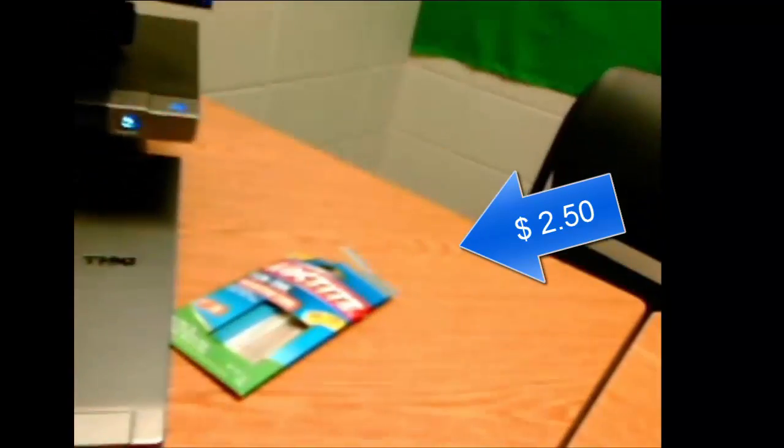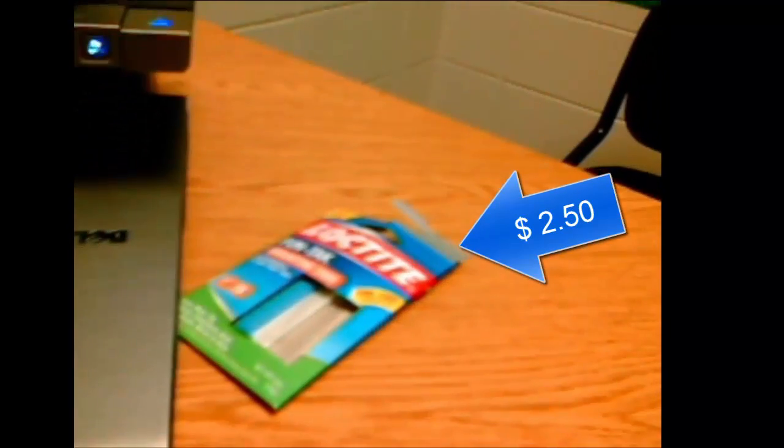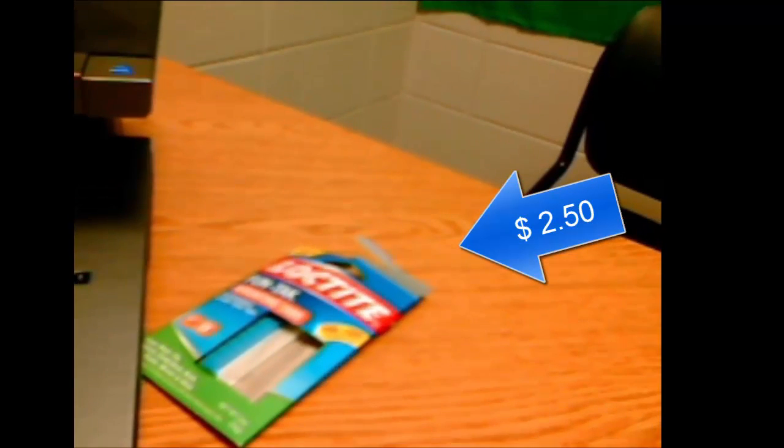So the first thing I need is a piece of green fabric that I can stretch tight across a wall. My fabric here I've purchased at Walmart for $2. What I've used to stretch it or affix it to the wall is this Loctite sticky stuff. Also, I think $2 or $3 at Walmart.